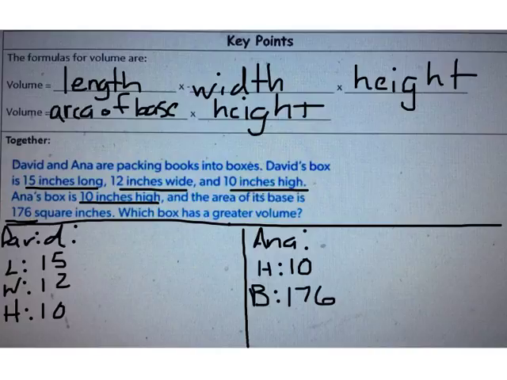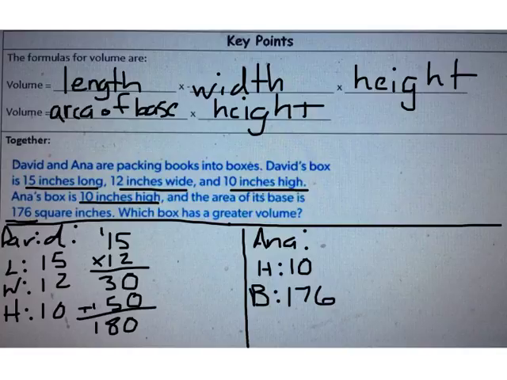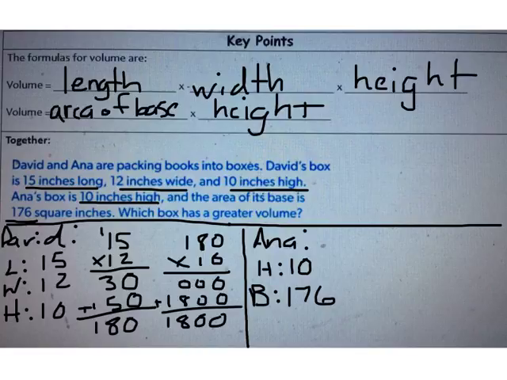So first I'm going to multiply 15 times 12. What's 15 times 12? It's 180. Now I can multiply times the height. 180 times 10. What's 180 times 10? Write your answer with no comma. The correct answer is 1,800 cubic inches.